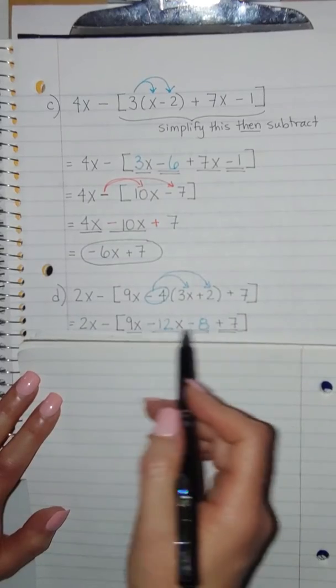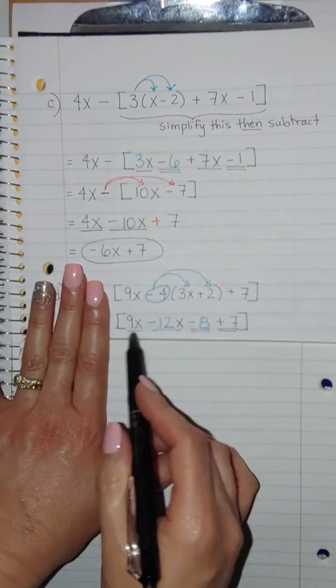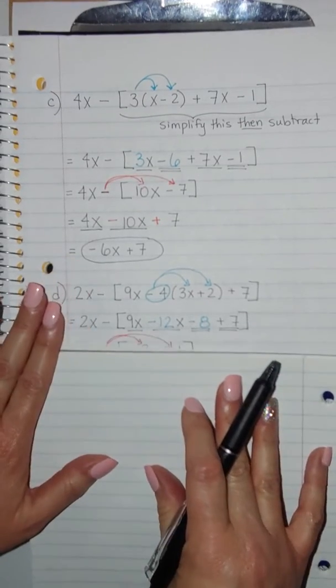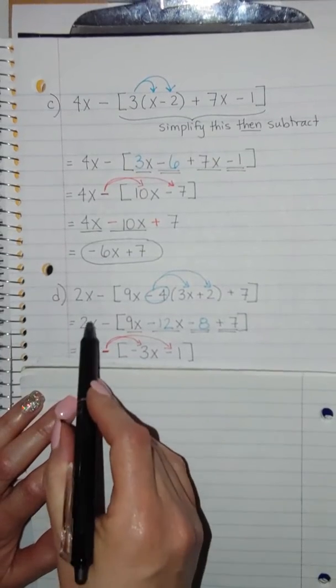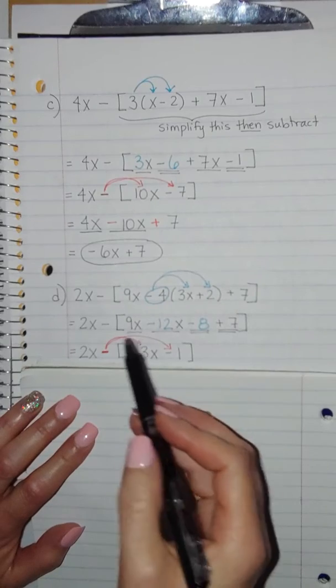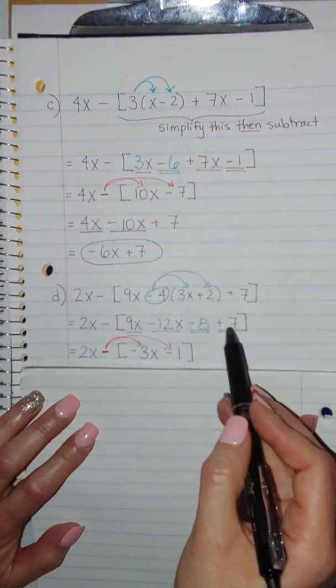I'm going to combine the like terms inside here. So just forget about the 2x for now. Those are like terms, those x's, and those constants are like terms. So if I combine those, I get 2x minus, that comes down. My brackets simplify to be 9 minus 12 is -3x. -8 plus 7 is -1.